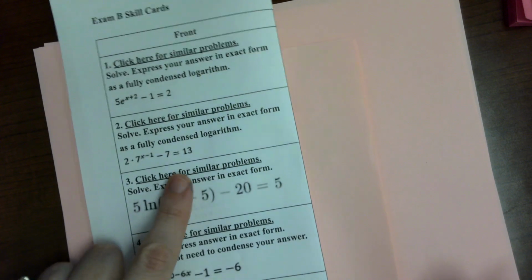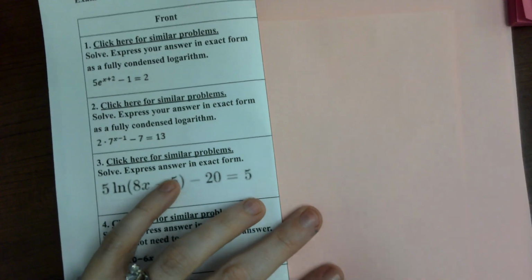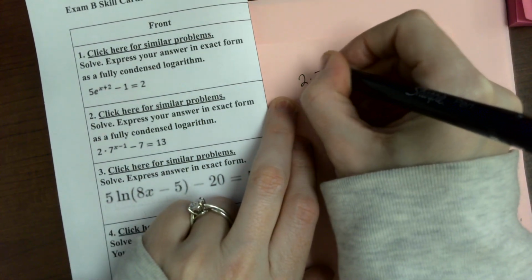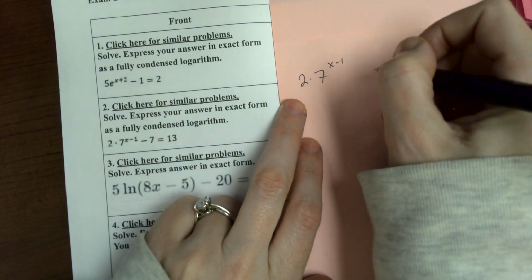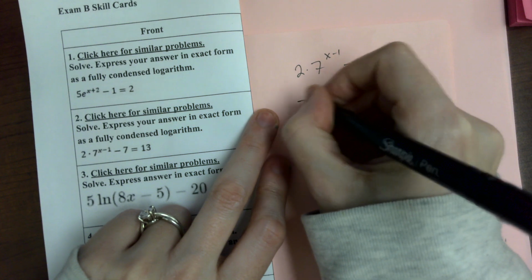The next one is the same thing, except it's not a base of e, it's a different base. Okay, so that's this next one here. Solve, express your answer in exact form as a fully condensed log. And we're going to start by adding 7. So this is 2 times 7 to the x minus 1 equals 20. And then divide by 2.